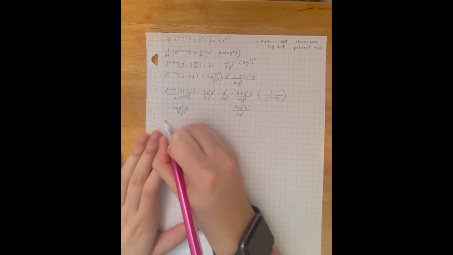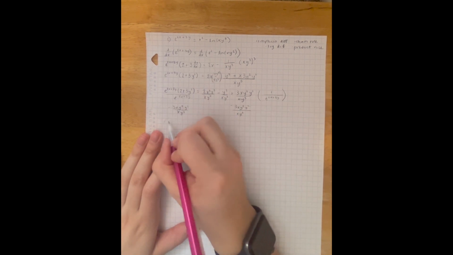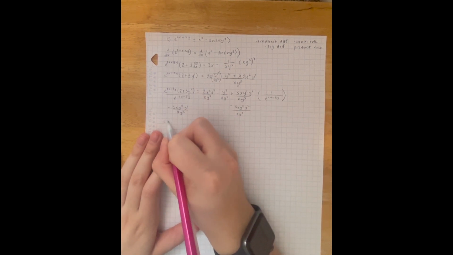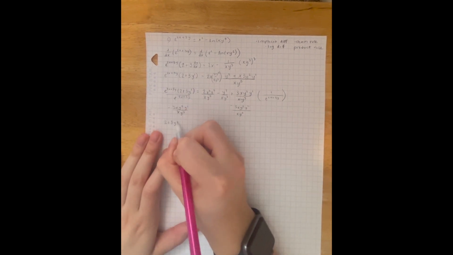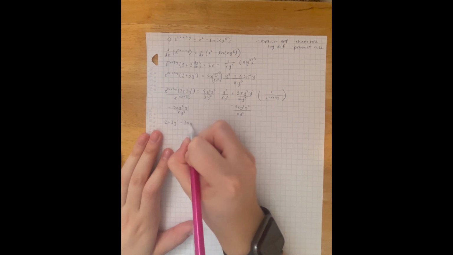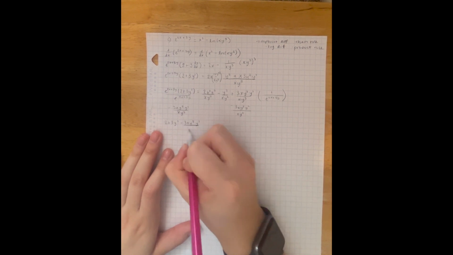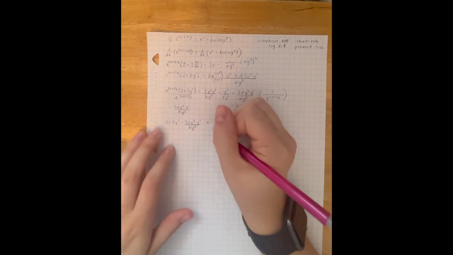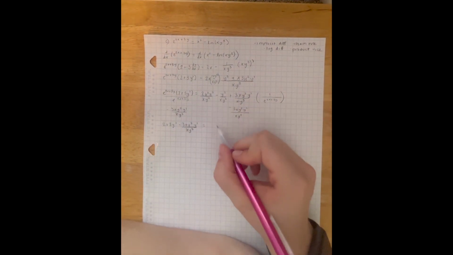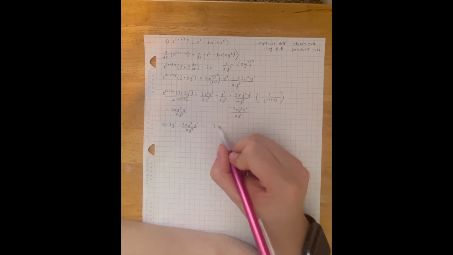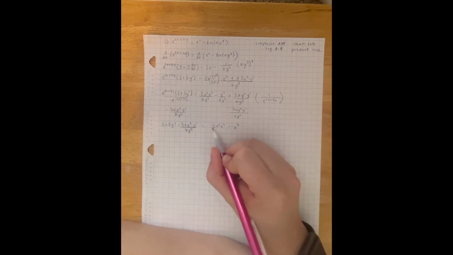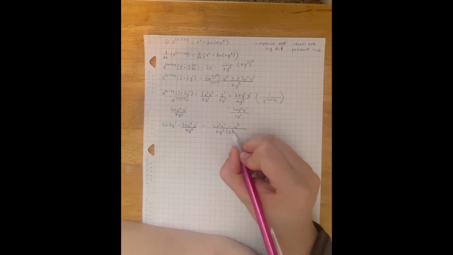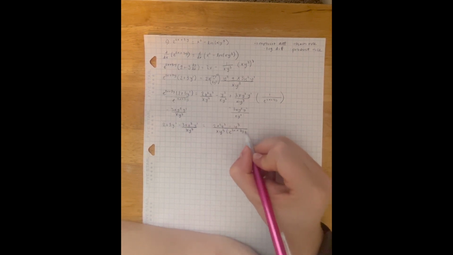Okay, so I'm going to write this, I'll write the positive first. So 2 plus 3y prime minus 3xy squared y prime over xy cubed equals 2x squared y cubed minus y cubed all over xy cubed times e^(2x+3y).